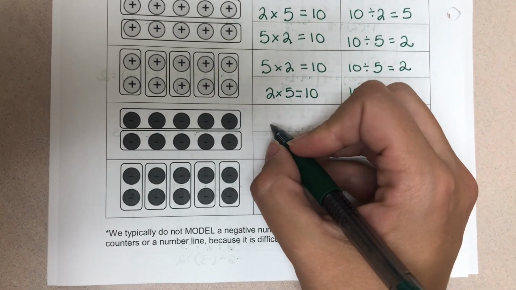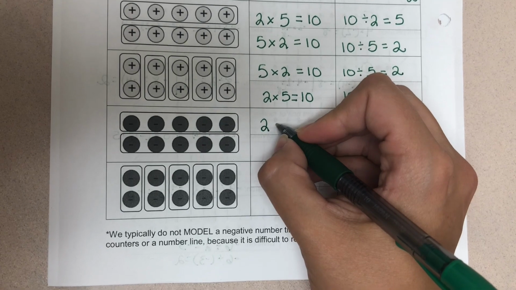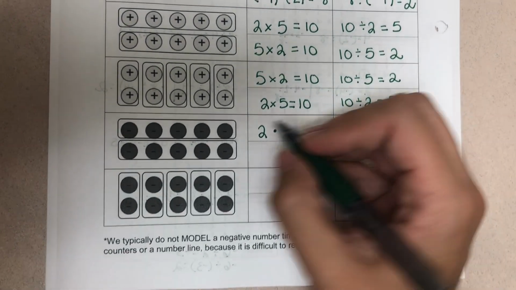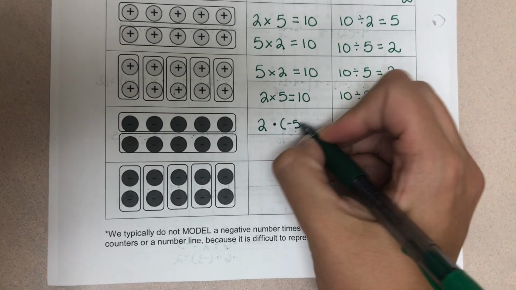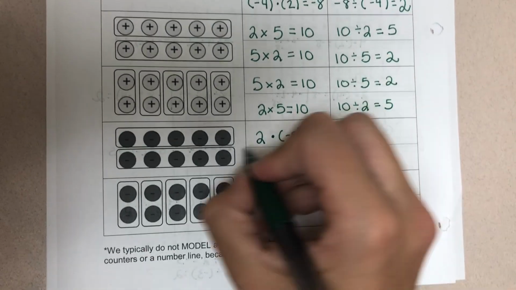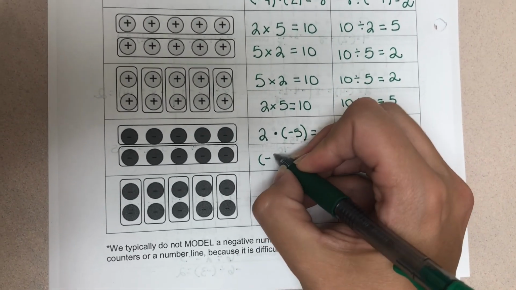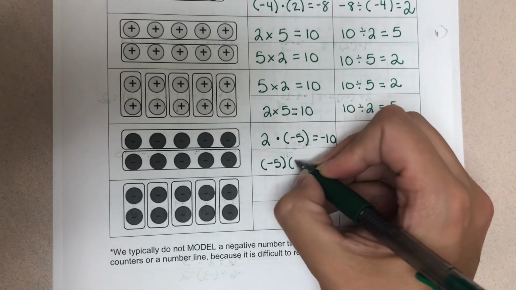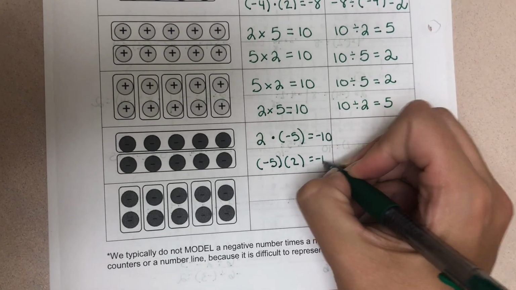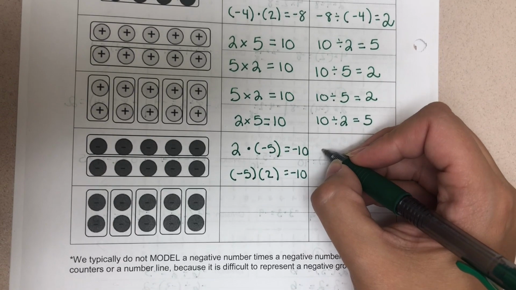So for these negatives here, I see I have 2 groups, so my positive number is 2. I have 2 groups, and they each have -5. So 2 times -5 equals -10, and I have 10 negatives altogether. I'll use the commutative property to rewrite that in a different way. Now for division, I can still use these fact families.